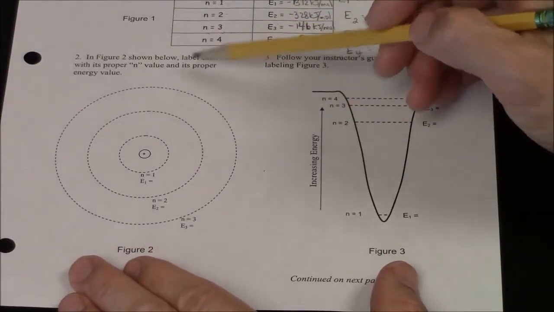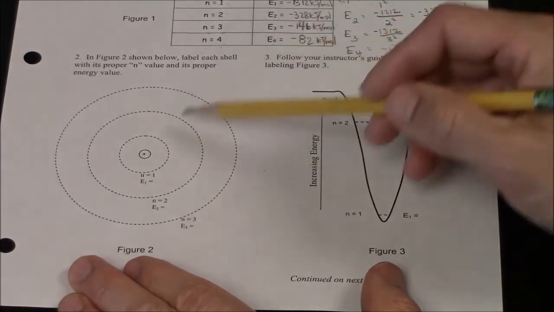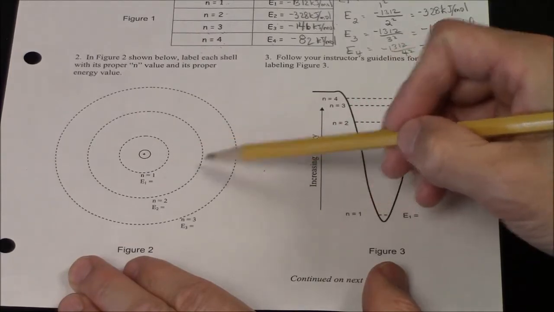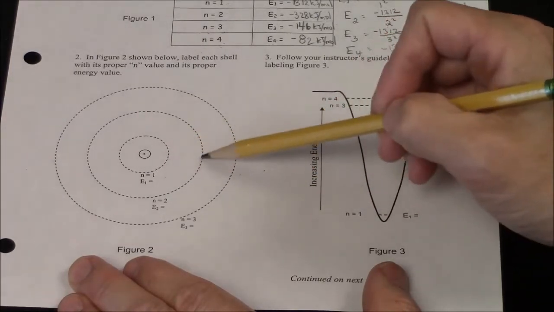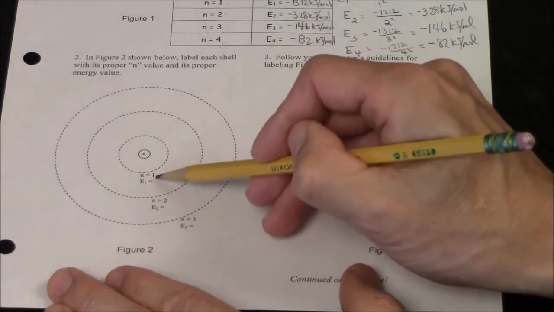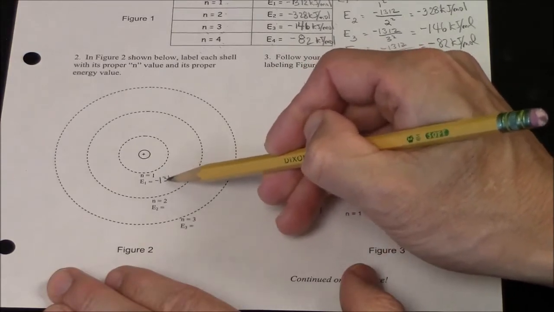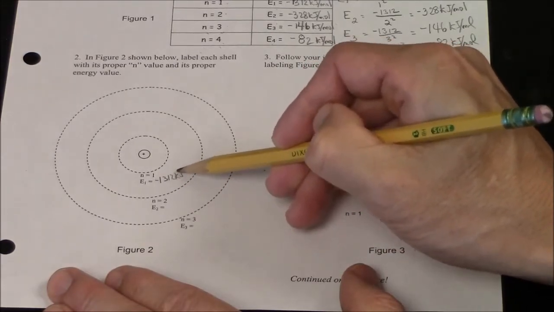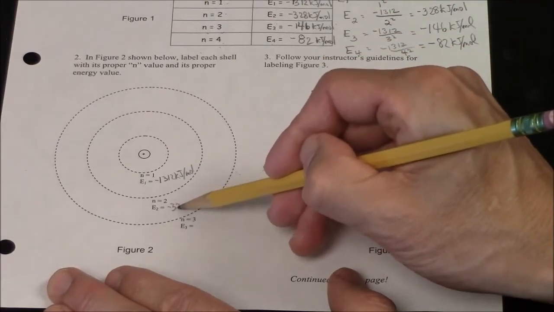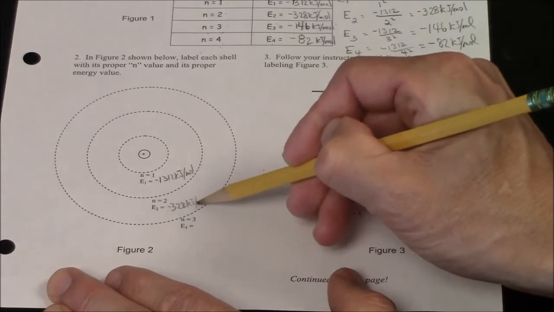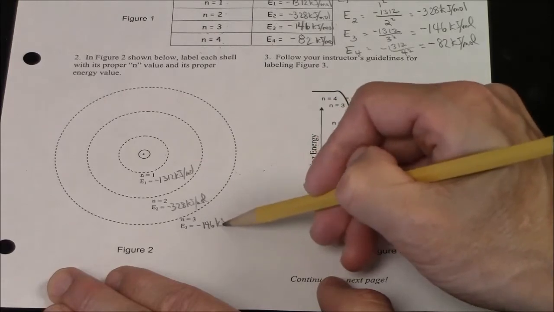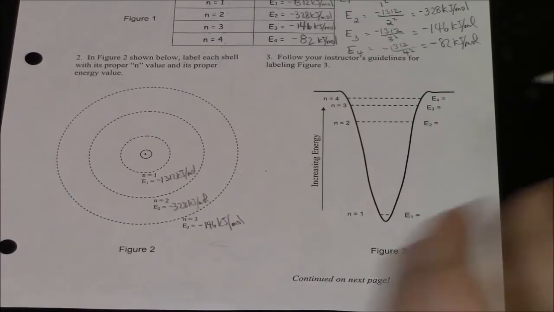Here in part 2, it's just asking you to transfer your numbers onto this picture. So you can see the first orbit, second orbit, third orbit, which could correspond to shells in an atom. Energy levels are shells. And if we just transfer the numbers over, then this will have more mathematical meaning. So the first shell, negative 1312 kJs per mole. Second one is negative 328 kJs per mole. And third one is negative 146 kJs per mole.